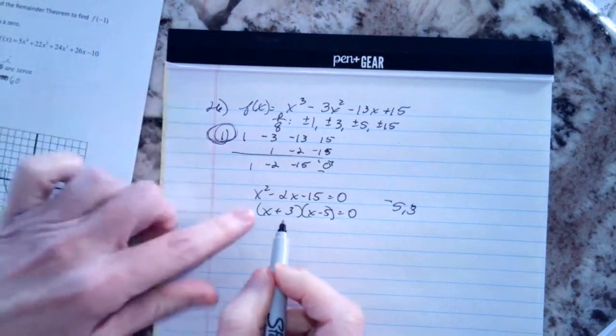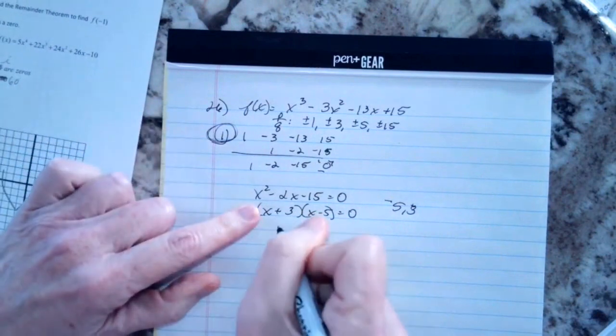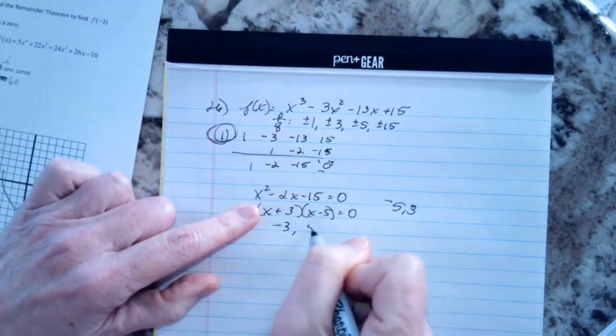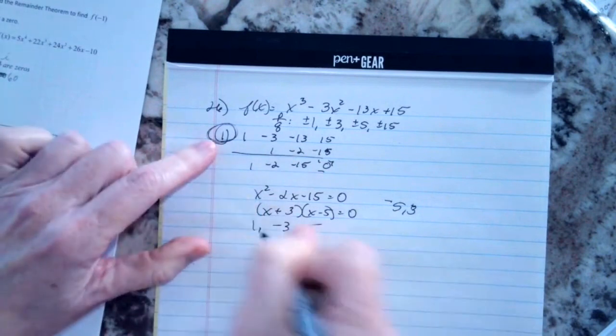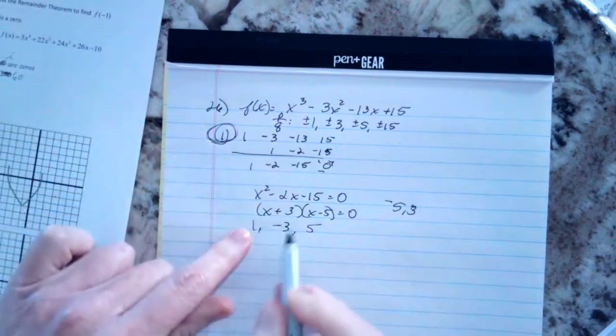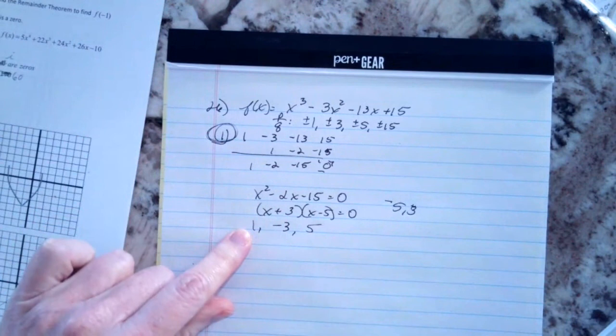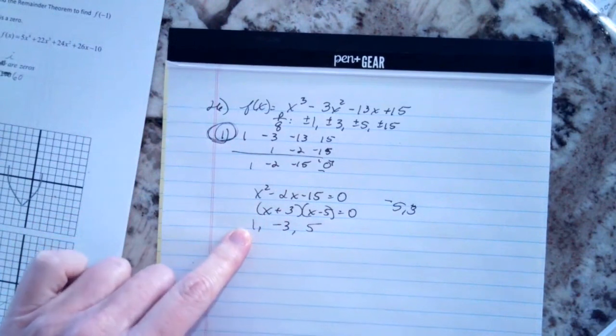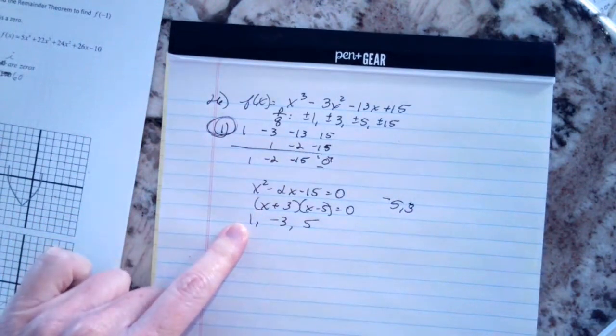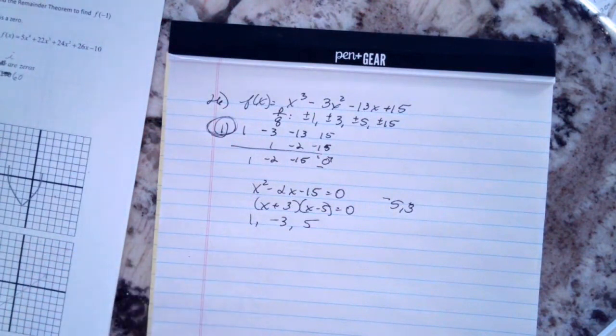And then use your smarts. You know x + 3 = 0, so x is -3. x is 5. So don't forget our 1. They're the 3 x-intercepts, the 3 zeros, the 3 solutions for this problem. Okie doke. I think we're done there.